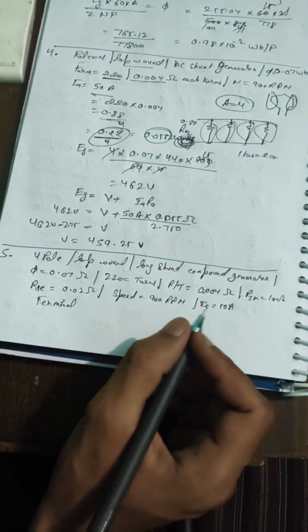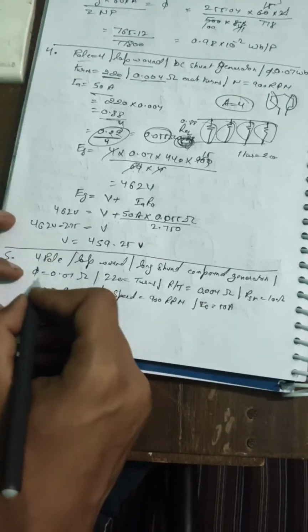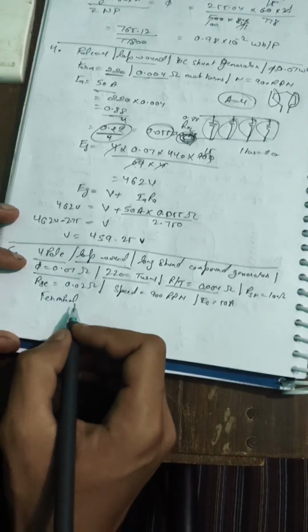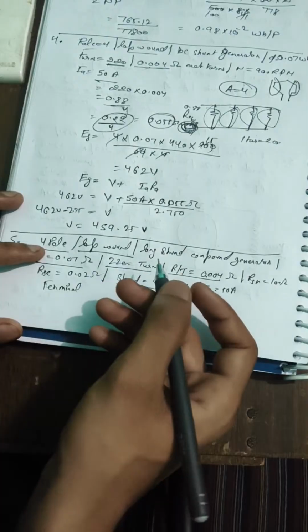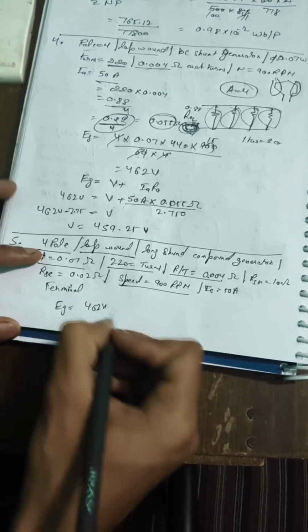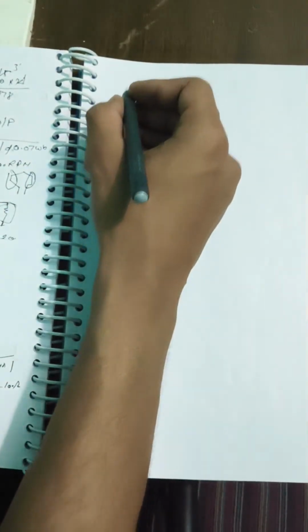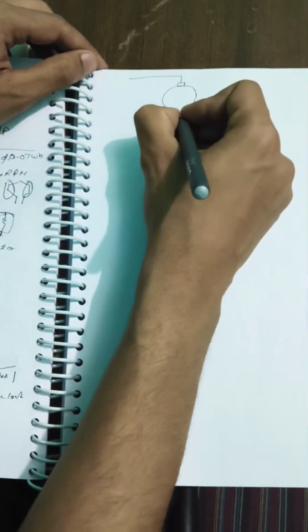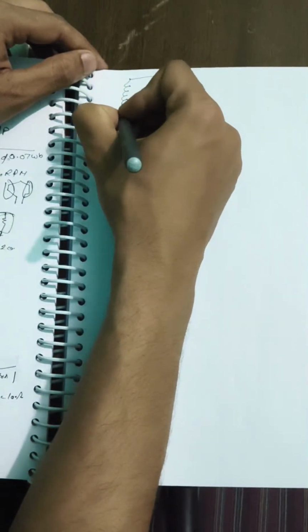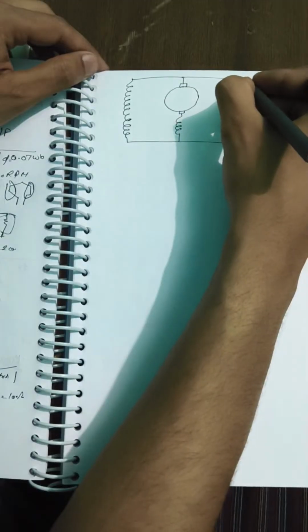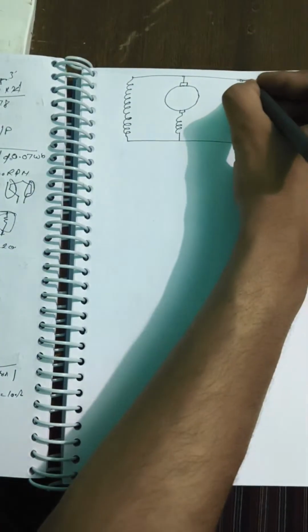It's the upcoming question. We have mostly the same parameters: the flux, number of turns, armature resistance, the lap wound, the 4 poles, the speed, and the conductors will be 440. So the EMF generated will be the same, 462 volt. Now we have to find the terminal voltage for a long shunt DC generator.